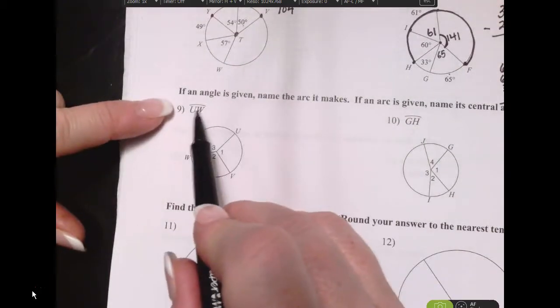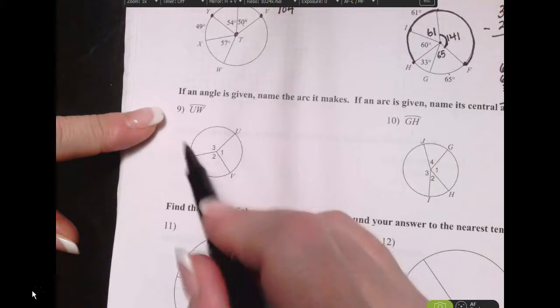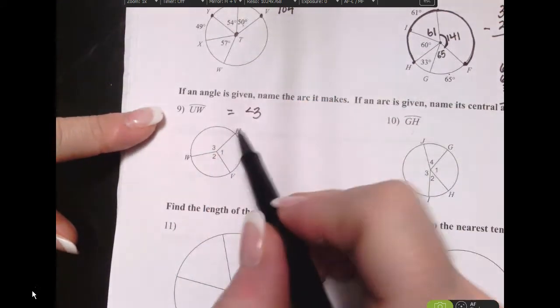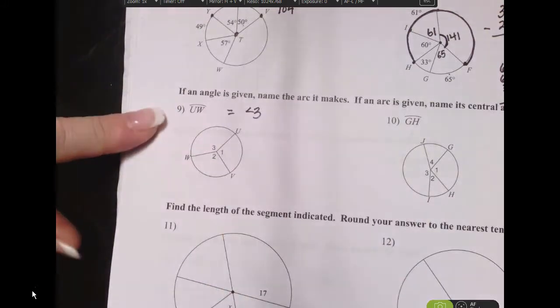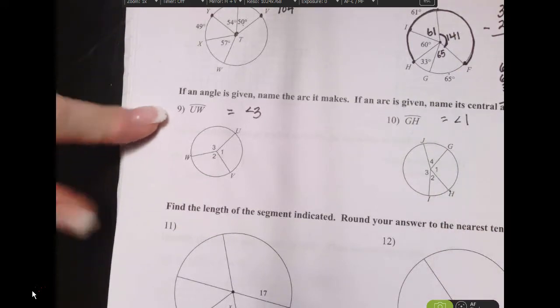In numbers 9 and 10, if we're given an arc, we name the angle. If we're given an angle, we name the arc. So we're given arc UW, which is going to correspond to angle 3. They're checking to see if you can tell that's the minor arc and which central angle is associated with it. Arc GH is going to be associated with angle 1. If they had given GIH, then you would have had to know to go the other way around.